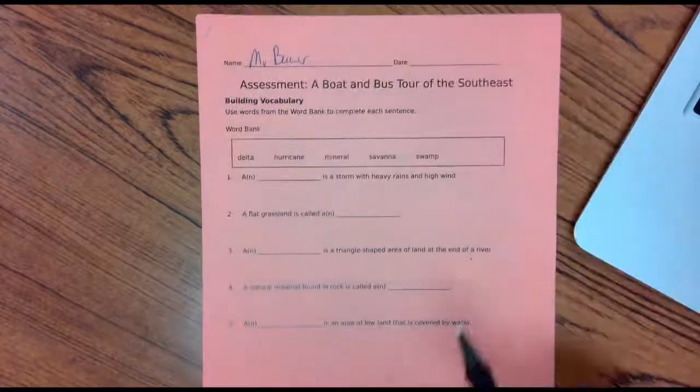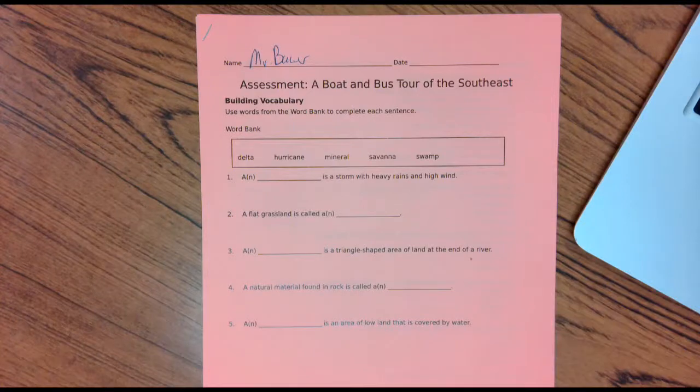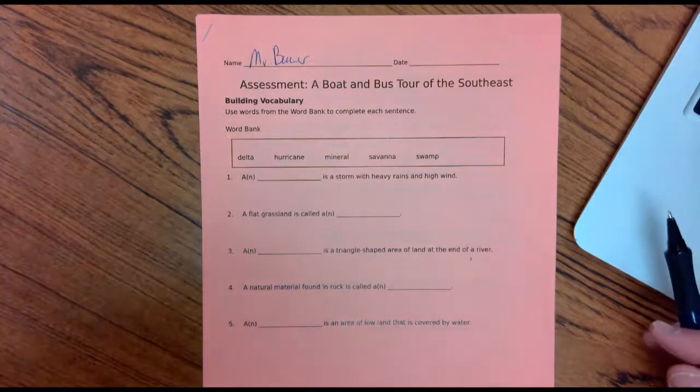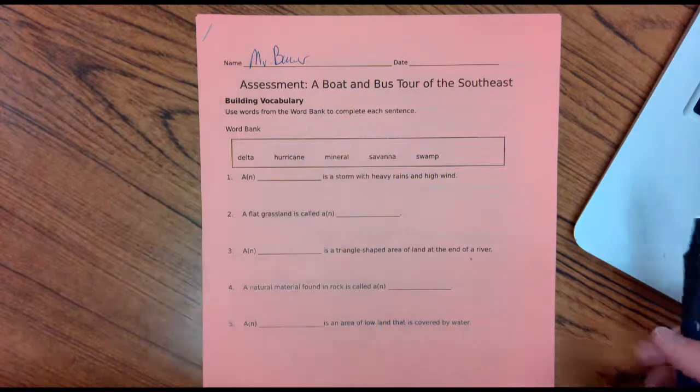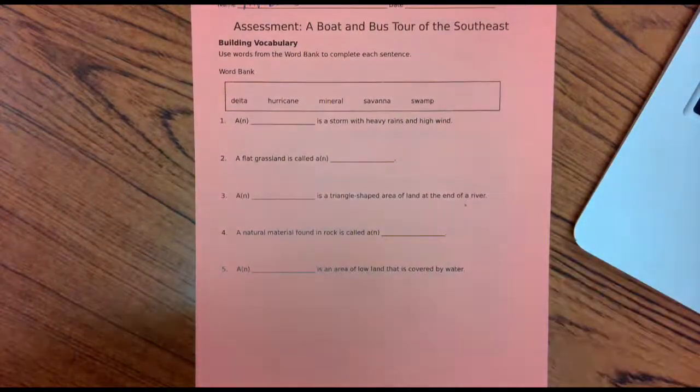Here we go. A blank is a storm with heavy rain and high winds. Number 2. A flat grassland is called a what? Remember to pause it if I go too slow. I think they're so easy. I'm going a little better pace today.